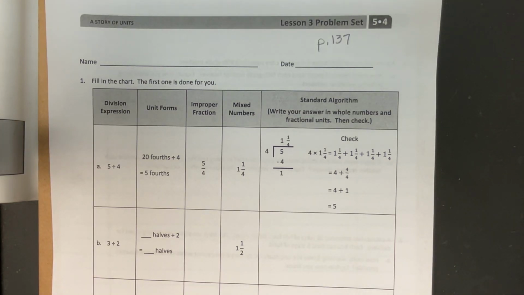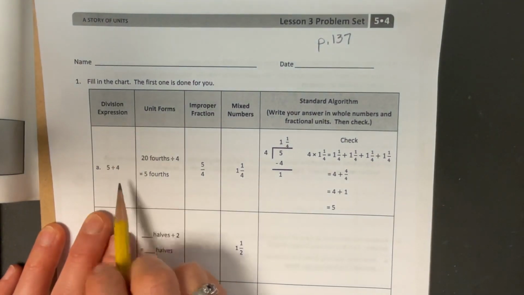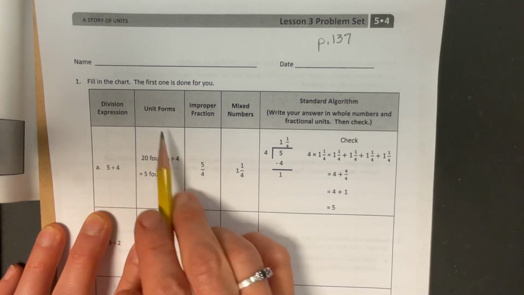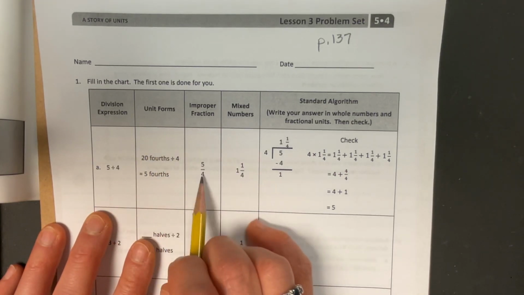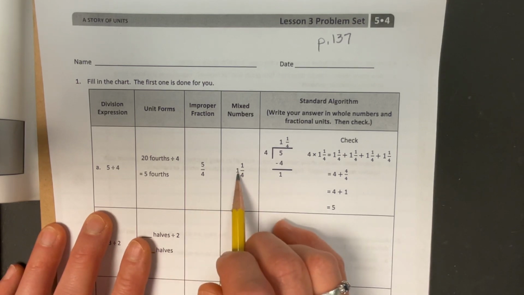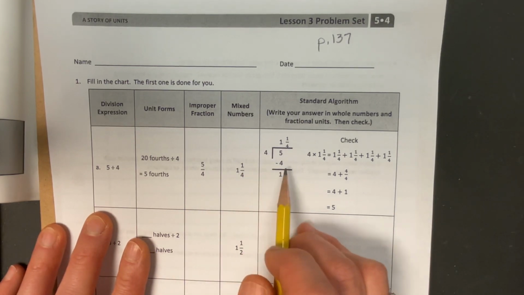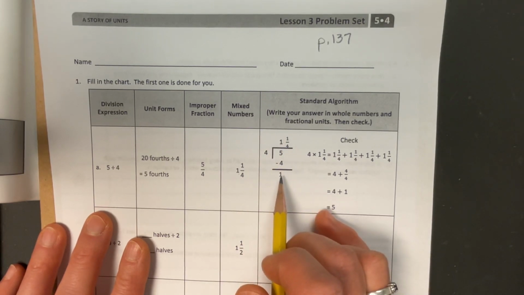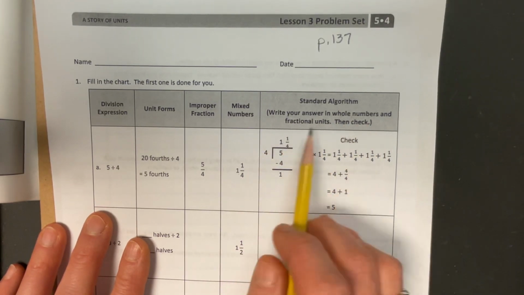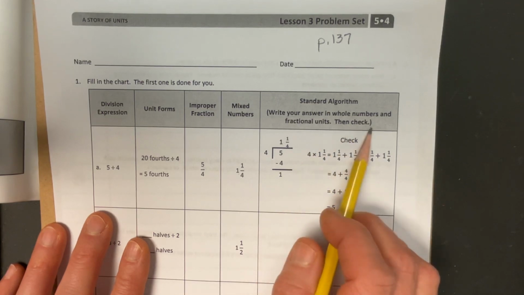And let's look, notice that it's a big chart. So take a look at this chart. We're just supposed to fill it in. Okay, so we have a division expression. Then we have unit form, an improper fraction, a mixed number, and then a standard algorithm where you show the long division. It says write your answer in whole numbers and fractional units, and then check.